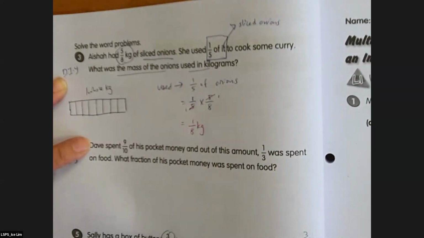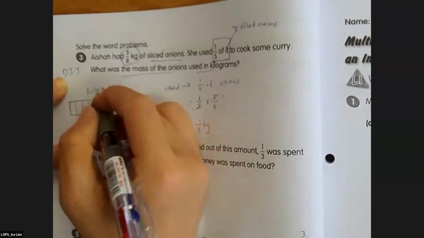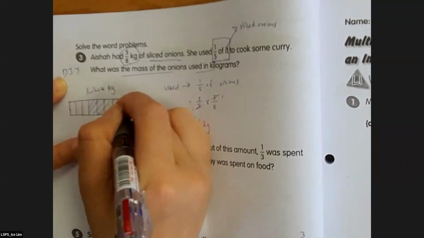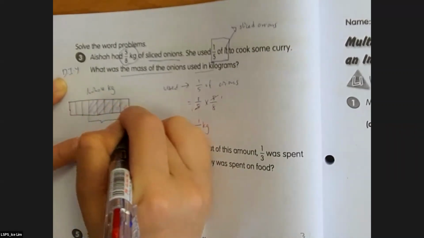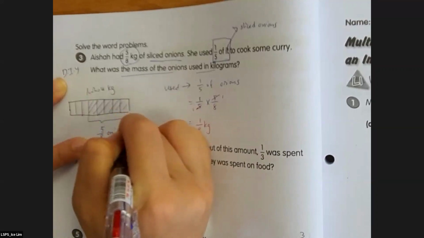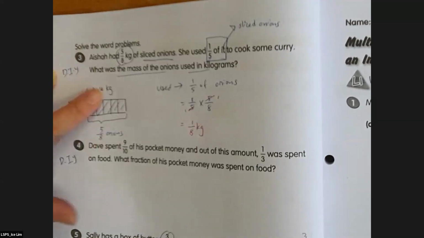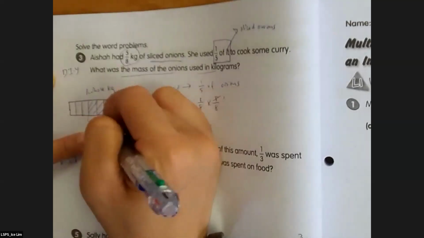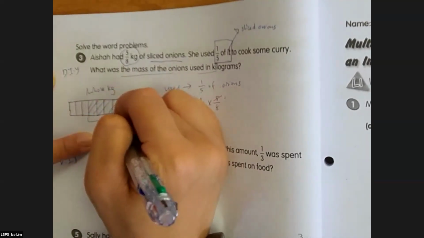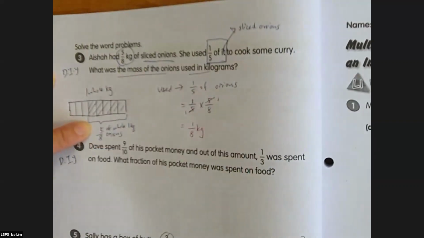So actually, I only have 5/8 onions. 1, 2, 3, 4, 5. Now, if I look at this, is 5/8. These are onions. 5/8 of the whole kilogram is onions.